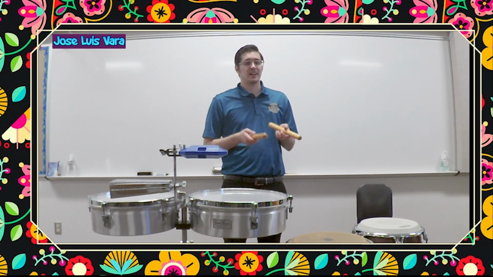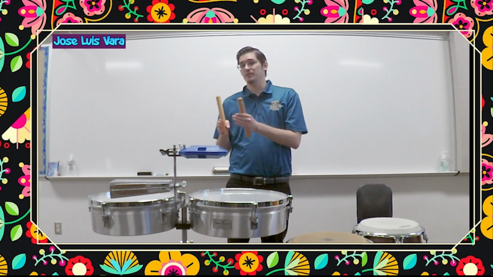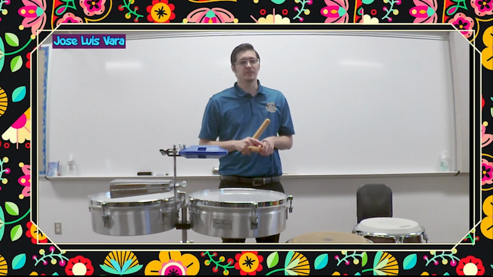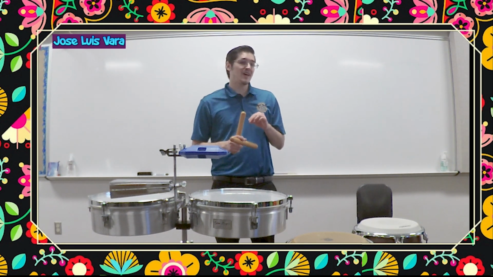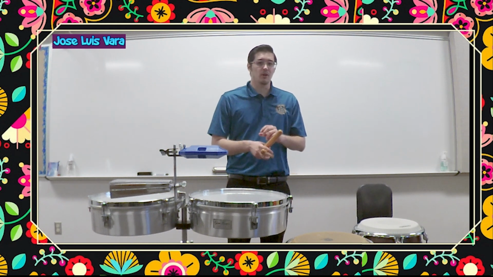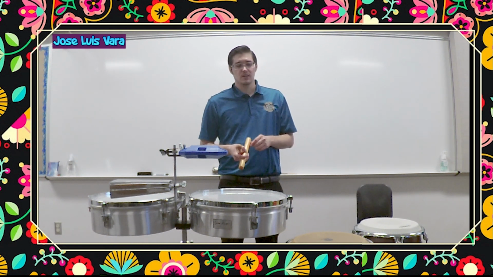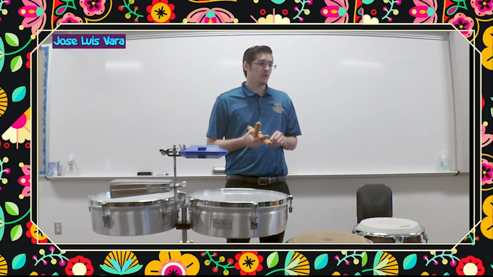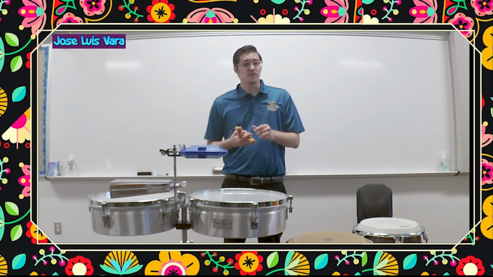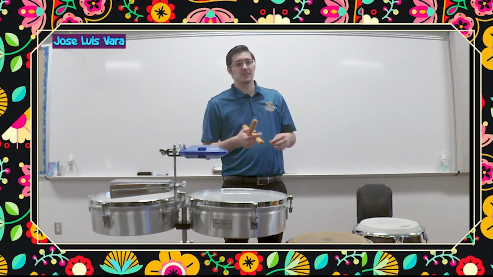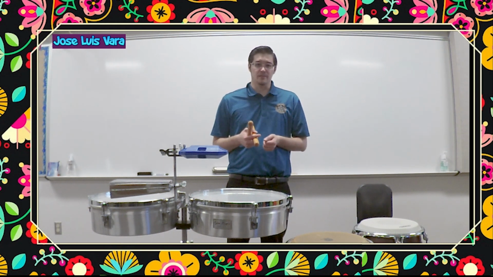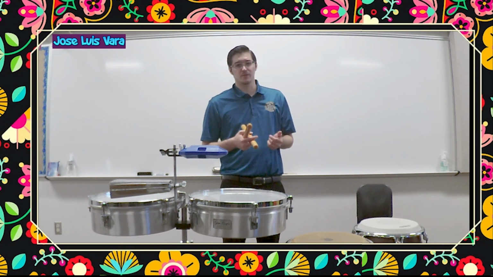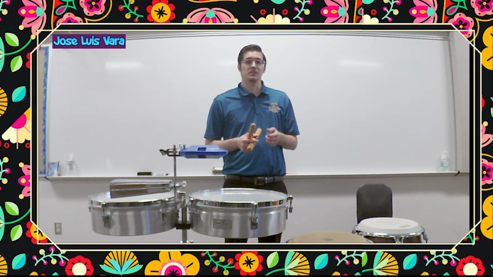And that is clave. Now, the direction, whether it's 2-3 or 3-2, is very important in Latin music. The clave direction determines what all the other instruments, including timbales, congas, the bongo, the piano, and even the wind instruments and the vocalists, what kind of rhythms they're playing. So we'll be getting into some of those rhythms and instruments with this video.